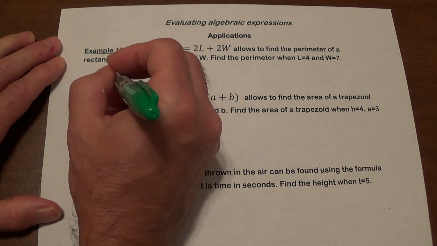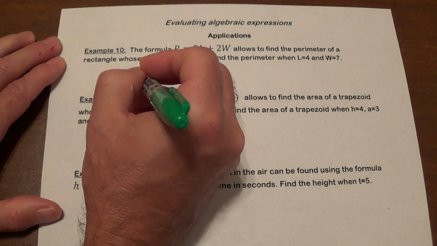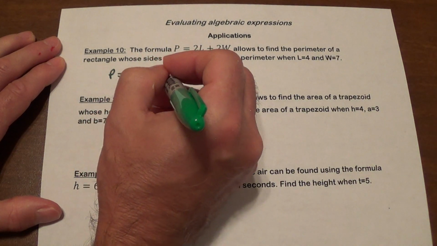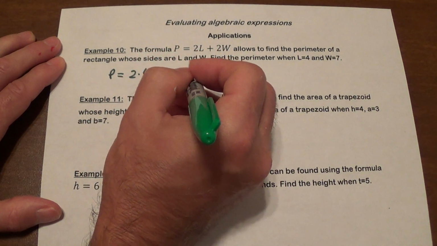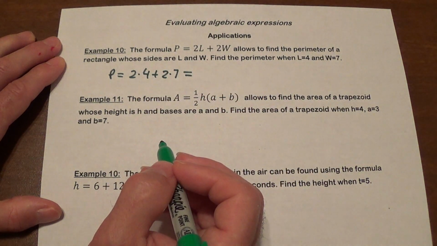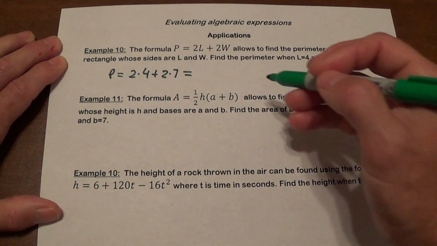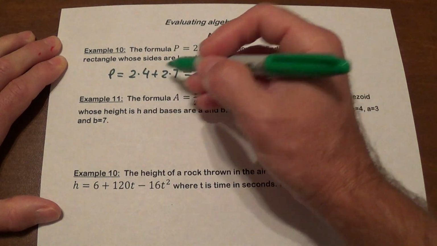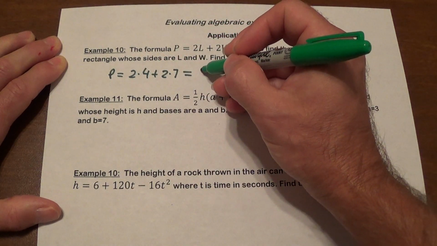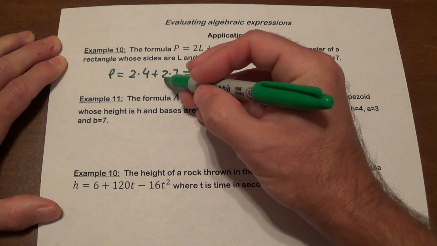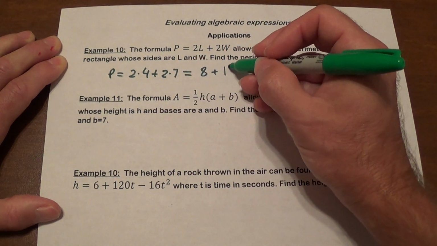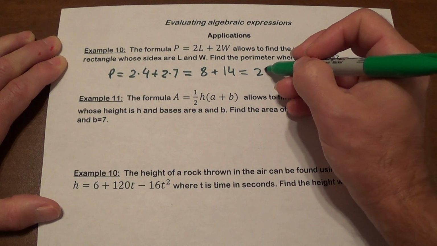We're going to substitute those values into our formula and do the math following the order of operations. So 2 times 4 is 8, plus 2 times 7, which is 14, and the answer is 22.